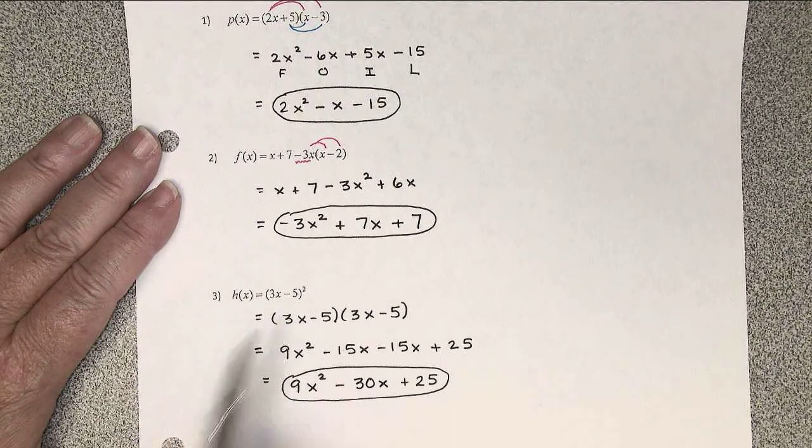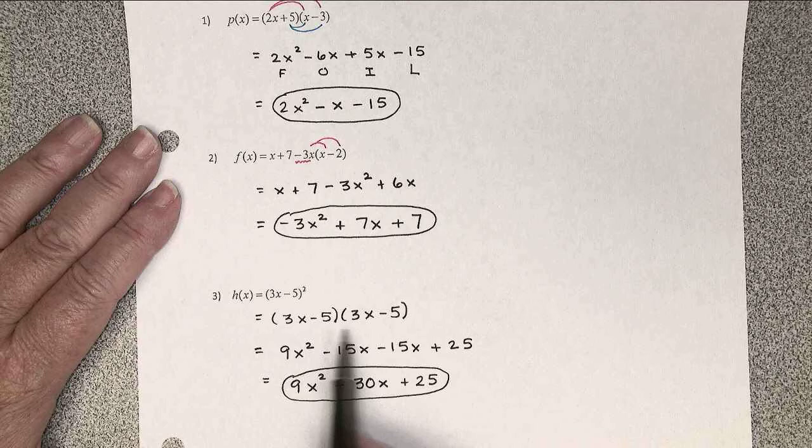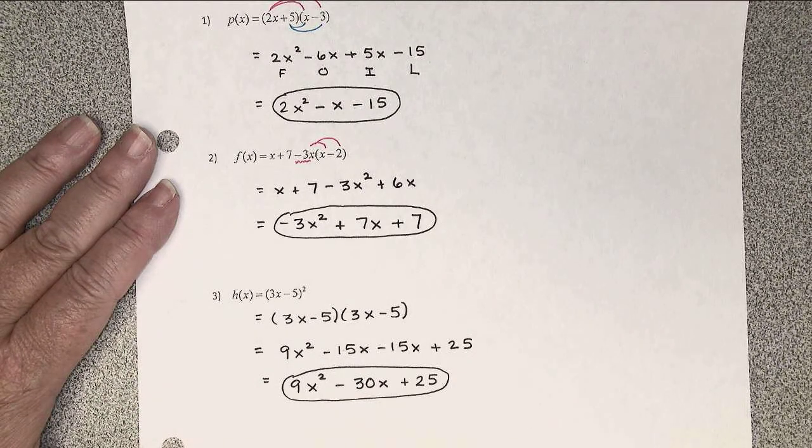So it's always best when you're squaring a binomial, write it out. The binomial times itself. That way you won't make that very common error. This is the end of Part A.